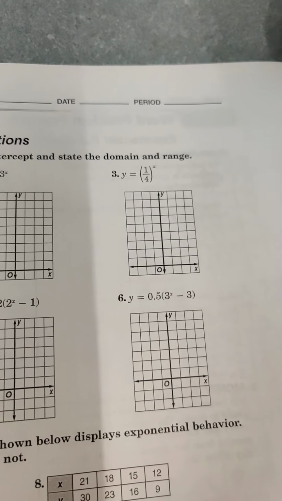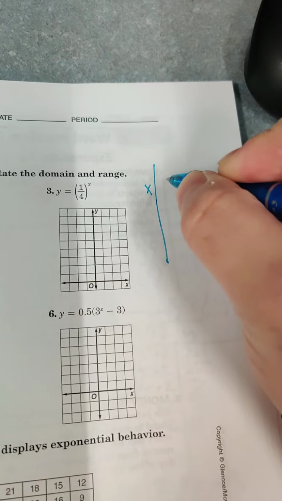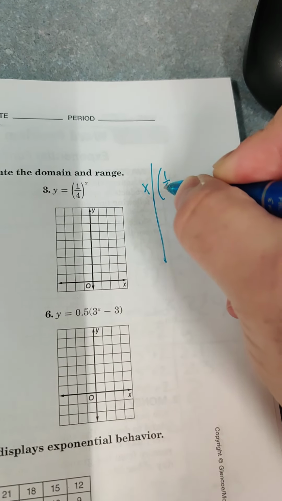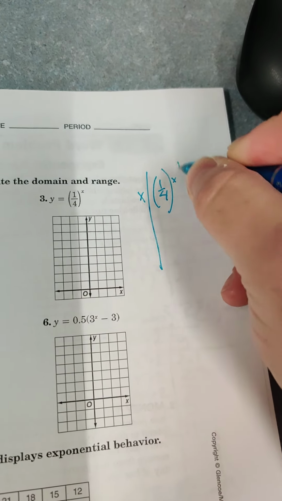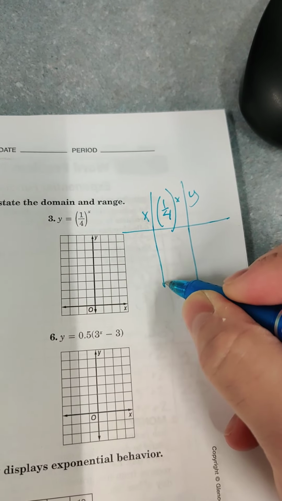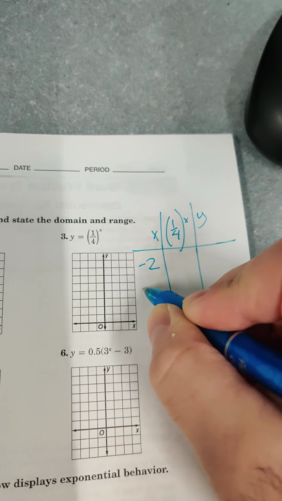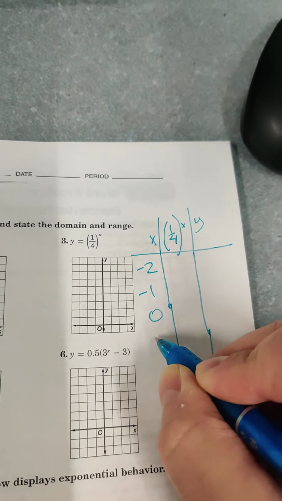All right, so the first thing you have to do is make a table. You just go X, then you put in that part right there. That's exactly what's written there, right? And then Y. You make a thing like that. The easiest numbers to generally use are -2, -1, 0, 1, 2.